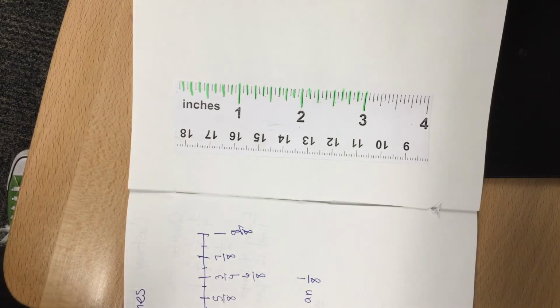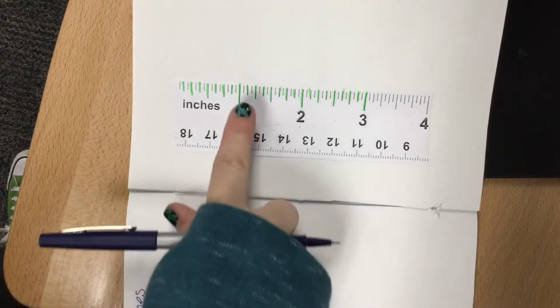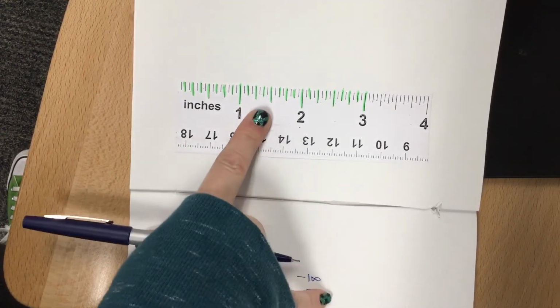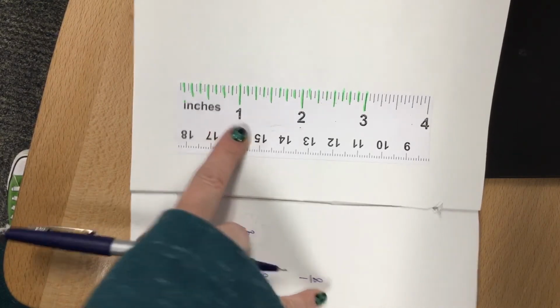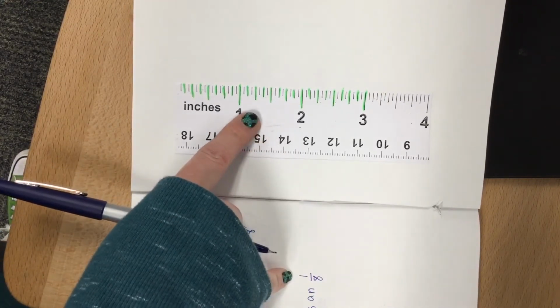Okay, now I'm going to write what my measurements are, because when I measure my line and it gets to a certain point, I want this as my guide. You know what? When students were struggling yesterday, I opened this up and I said use this as a guide, and it really helped them.